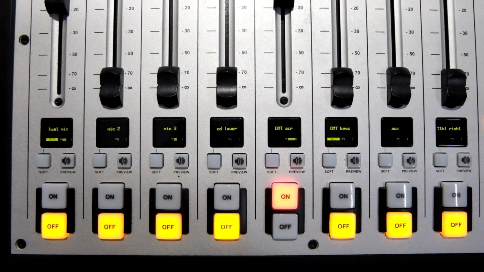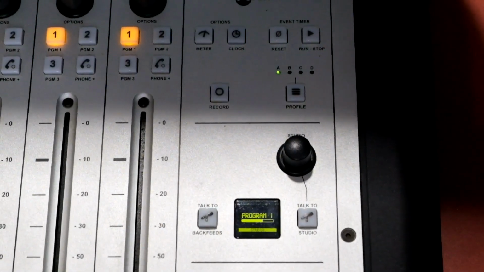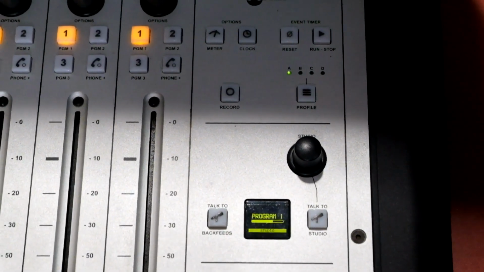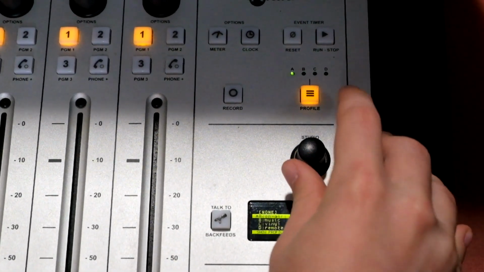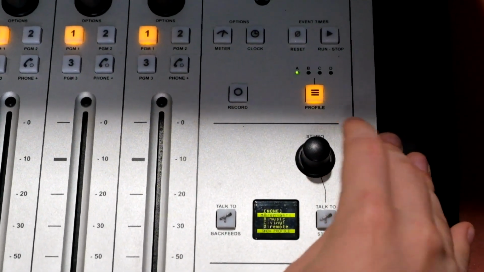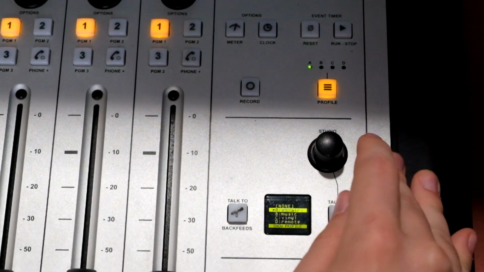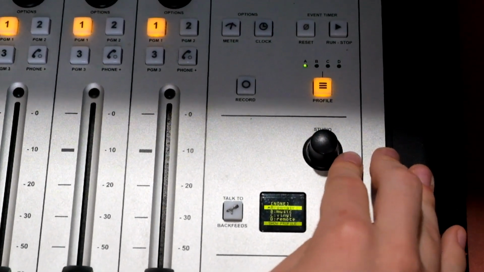If the channels on the board are different from those shown, check the board profile here. Press the profile button and use the dial to choose profile A for the on-air profile. You can select a profile by pressing it on the dial. Then, finalize your selection by hitting the profile button again.